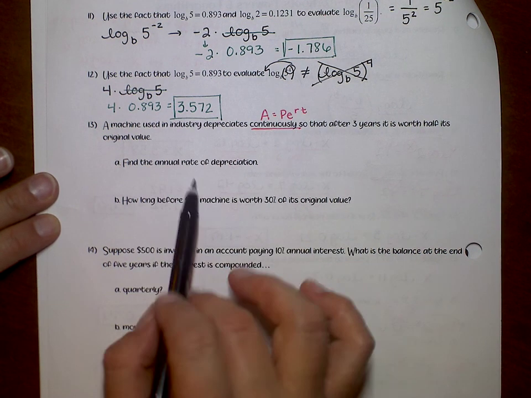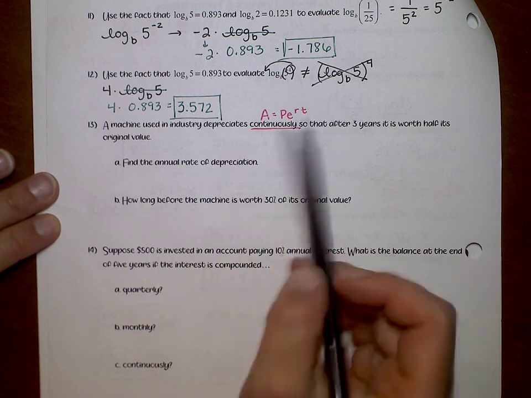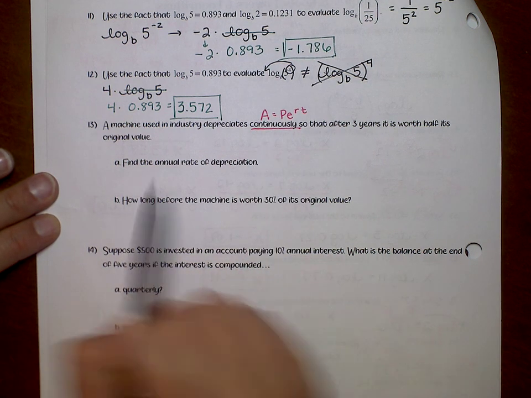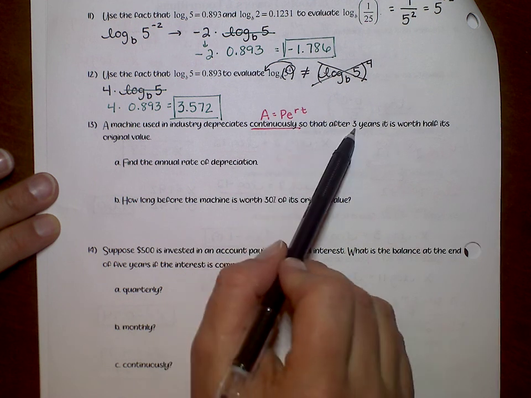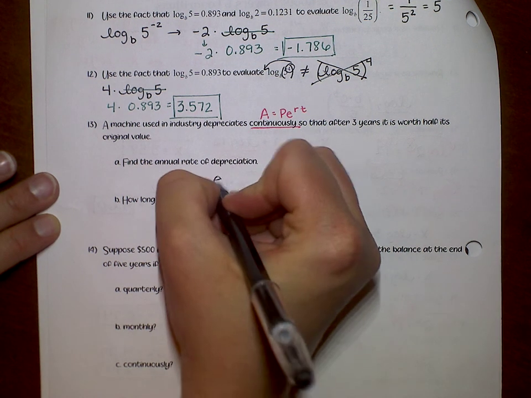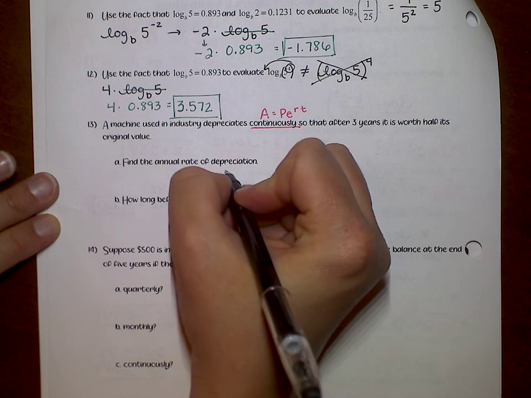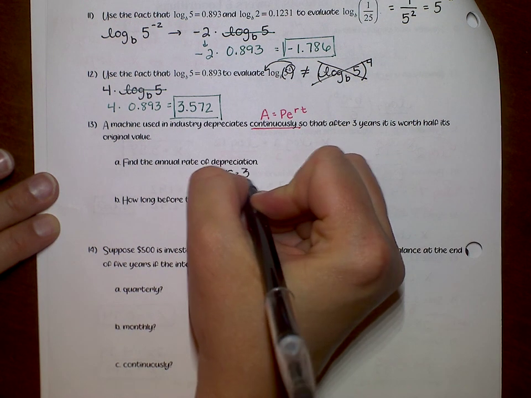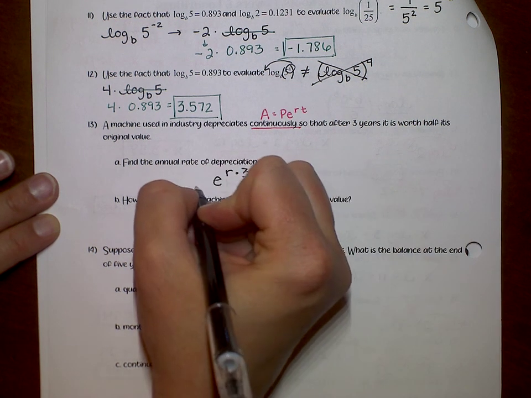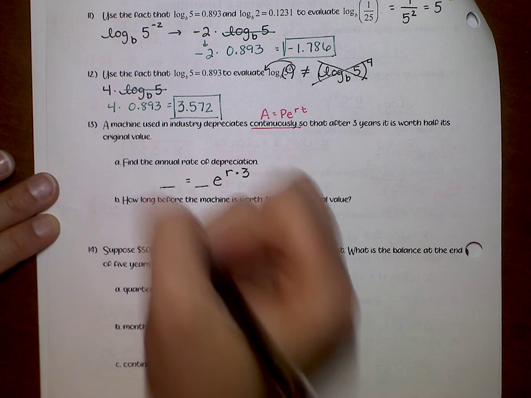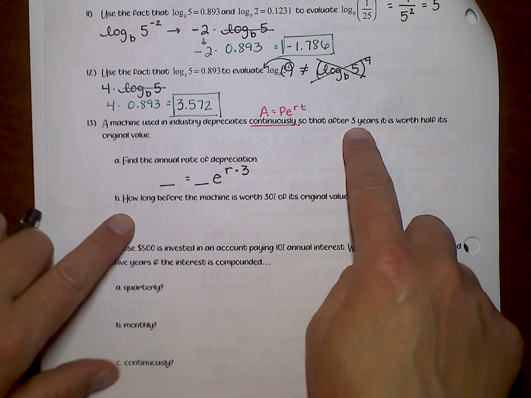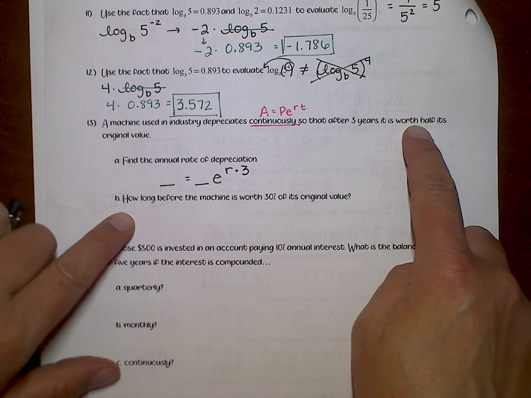So let's think about what values we have. We don't have an initial value or a final value. I'm going to circle back to those in a minute. So the only thing we know right now is that it's going to be e to the power of r, which is what I'm trying to solve for, and it's going to be after 3 years. And I need a P value here, and I need it equal to something on the other side. What I want to make happen in these 3 years is for it to become worth half of its original value.